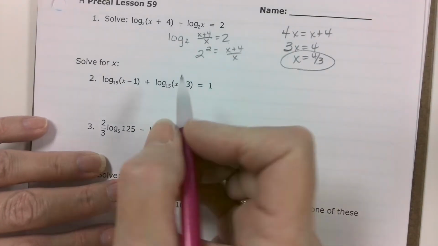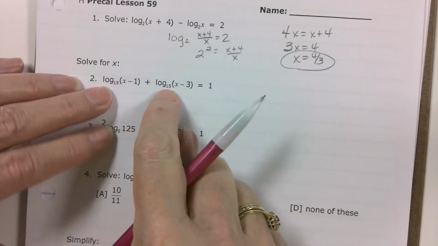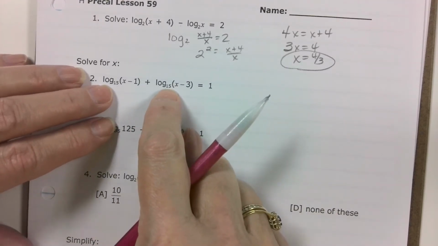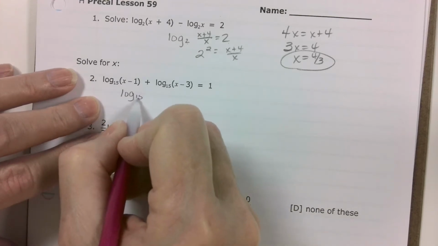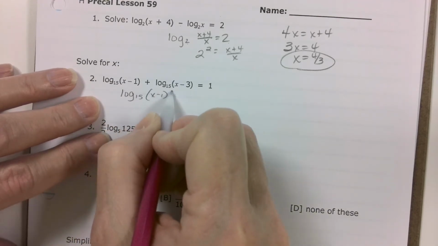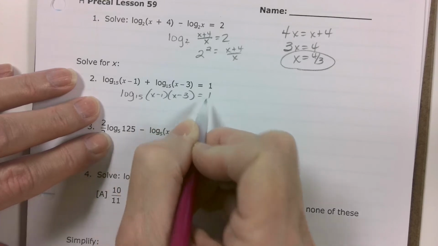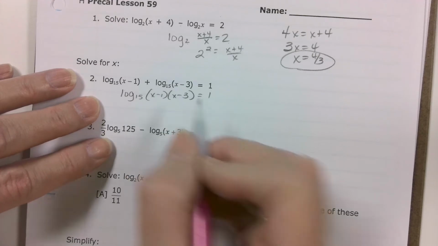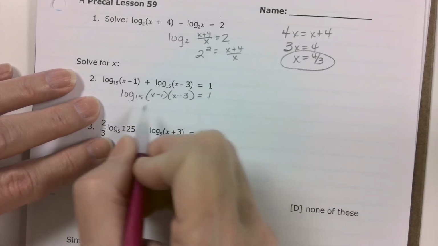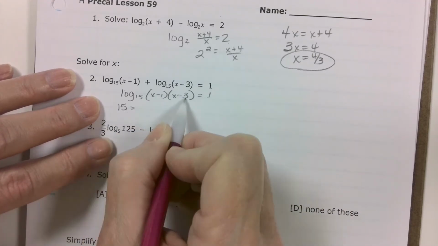Okay, so let's do this one. So these are both log terms and they have the same base, but it's plus, so it's going to be log base 15 of x minus 1 times x minus 3. Now I'm going to end up having to change this to exponential form, so I'm going to go ahead and do that. So it's 15 to the first power is equal to this.